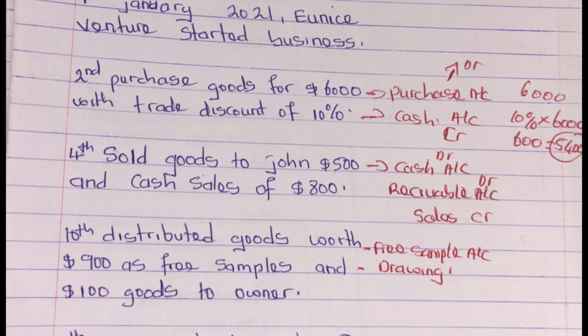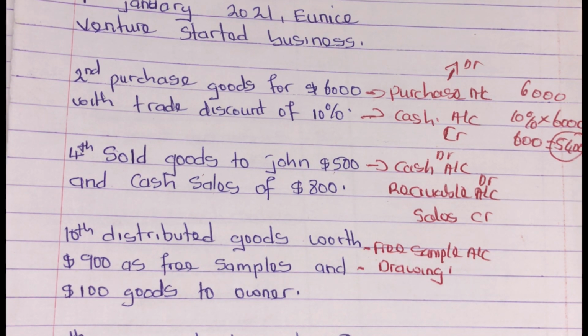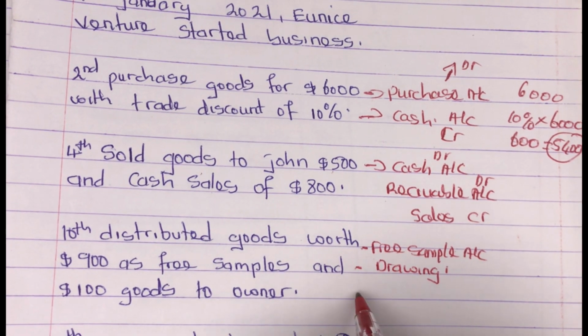And then all of this drawings and free samples, it is already an expense to the company, because no cash is coming in to the business after performing all these transactions. So it is an expense to the business. It means that cash worth 1,000 is going out of the business. So we credit the cash account.